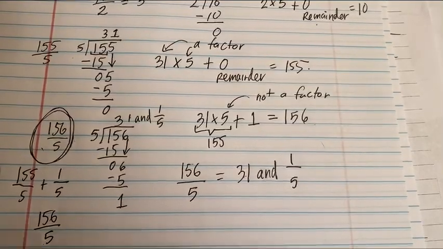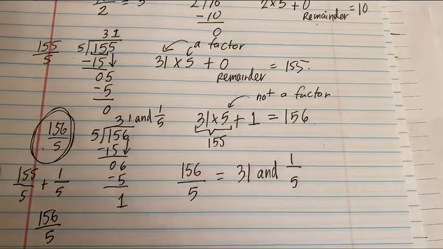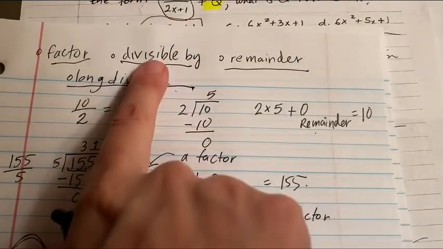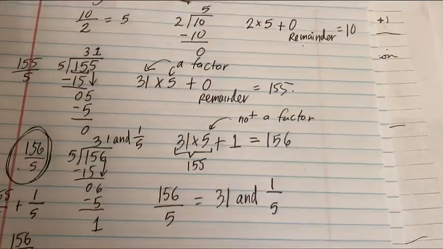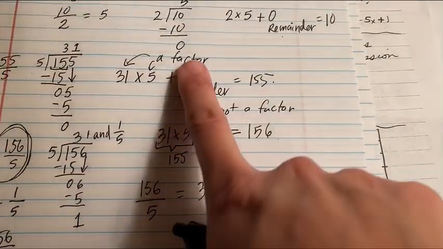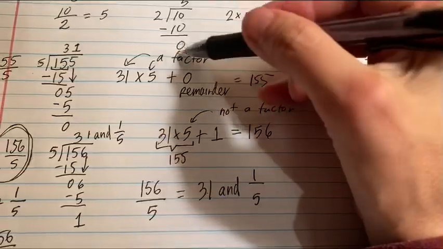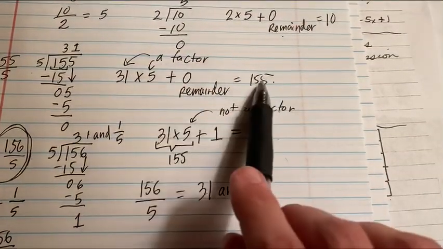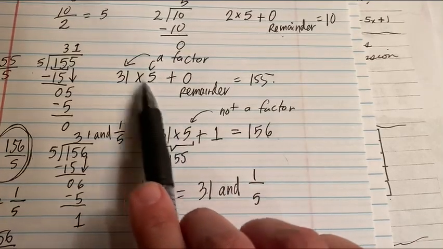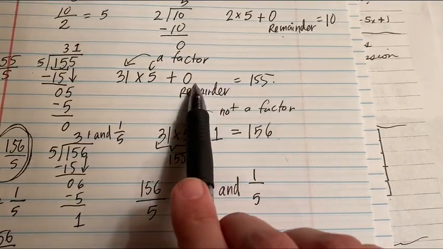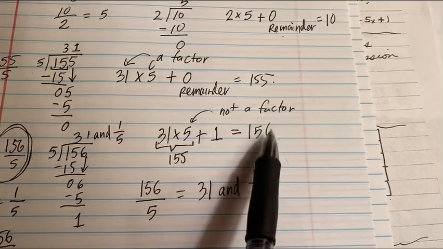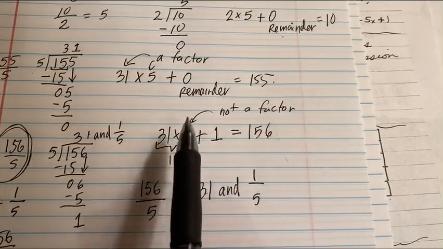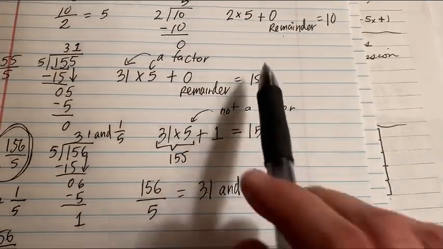Okay, now last term, and then we're going to start in with these math problems. Divisible by. Well, we could swap out the word divisible by instead of the word factor. So we could say 155 is divisible by 5 because we got no remainder. We could say 156 is not divisible by 5 because we got a remainder. So we're using it in the same way as factor. Let's start these math problems.